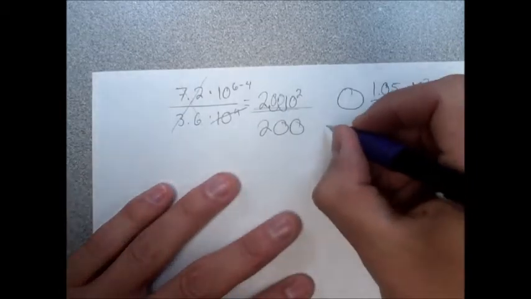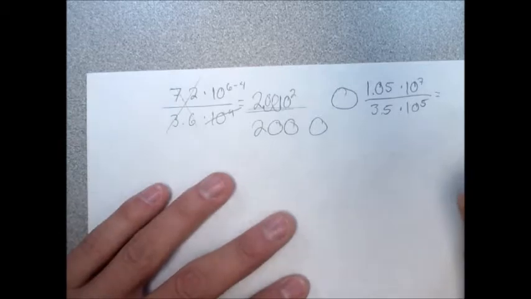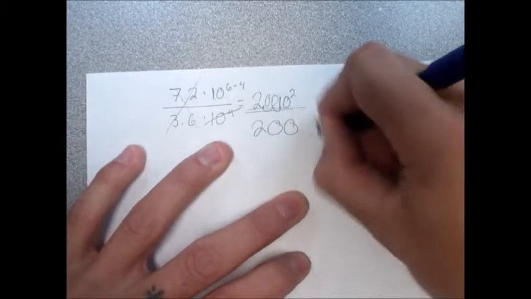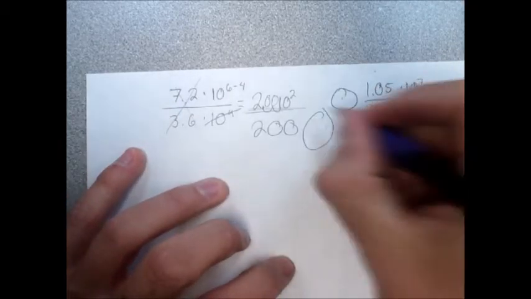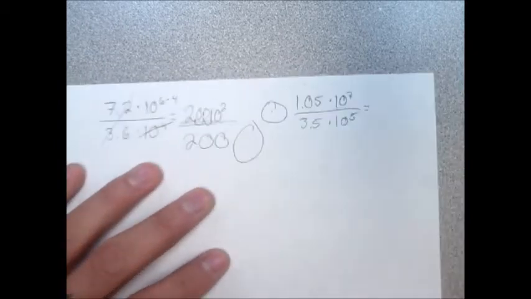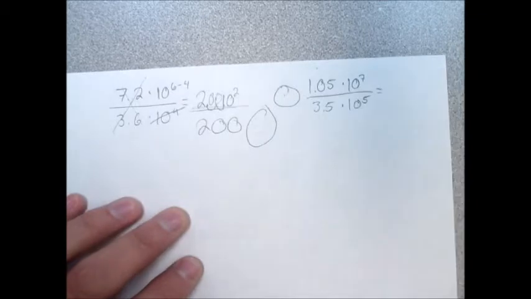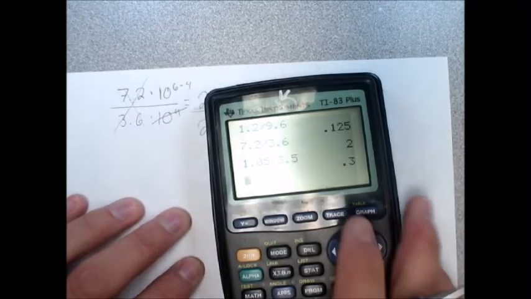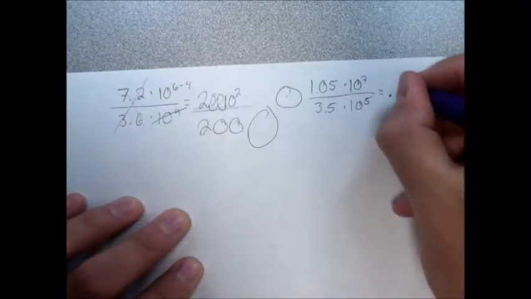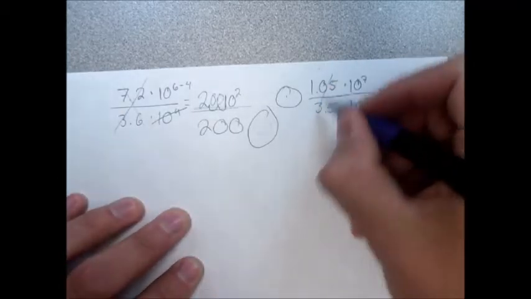So I'm going to compare that to whatever I get over here. I'm going to make that just a little bit bigger so it doesn't look like another 0. I'm going to compare it to whatever I get over here. So I'm going to take 1.05. I'm going to divide it by 3.5. I get 0.3. So 0.3, that's taken care of.